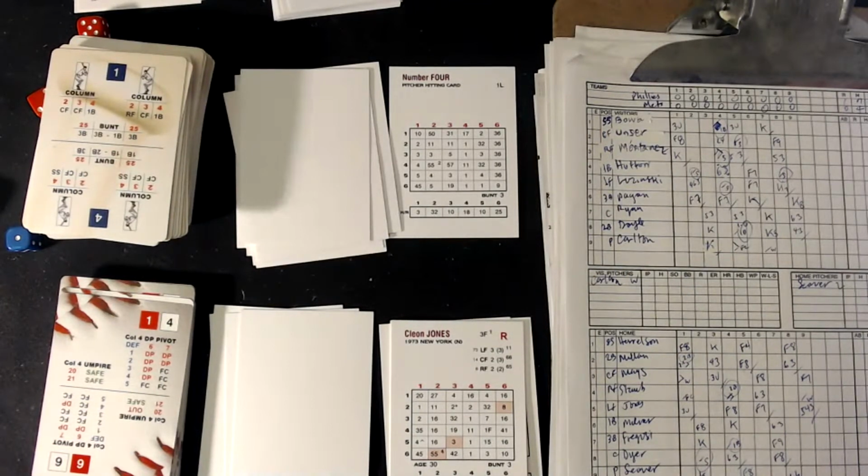A 5 is a walk. A 4 is an error. A 3, I believe, is a hit. And a 1 and a 2 are the general strikeout numbers. Those are the general numbers, how this game works.